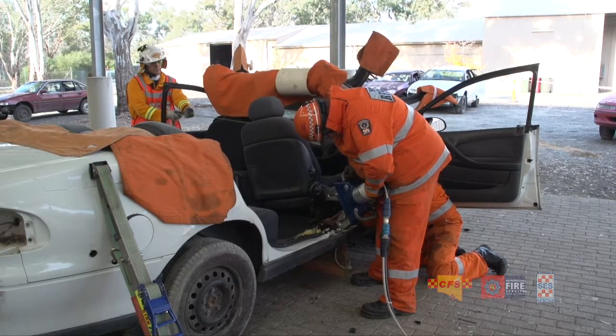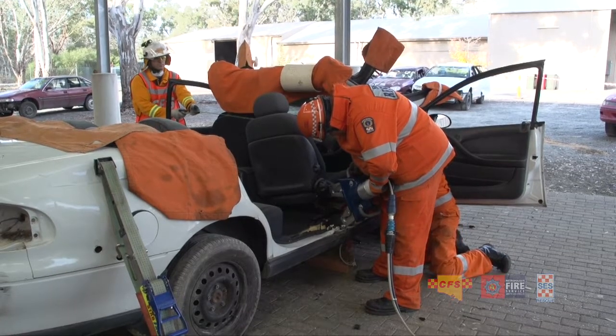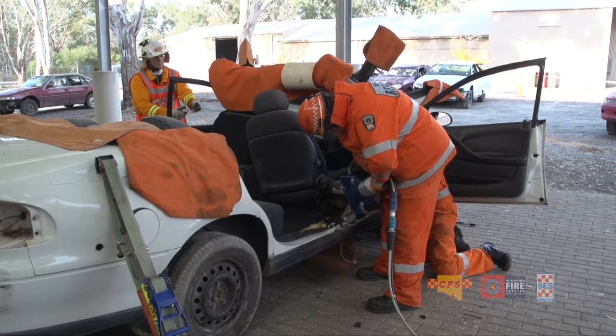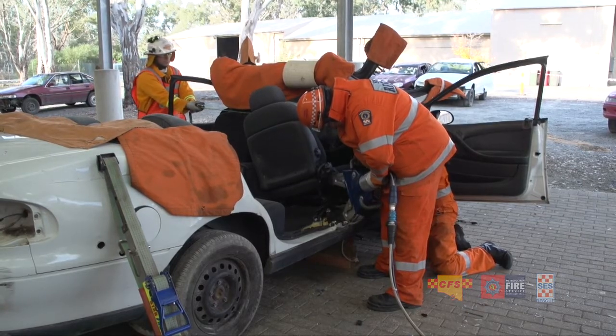Maintain tension on the rope and/or spread strap as the seat lifts to prevent the seat dropping if the spreaders slip. Continue spreading until the seat mount fails and/or adequate space is achieved.